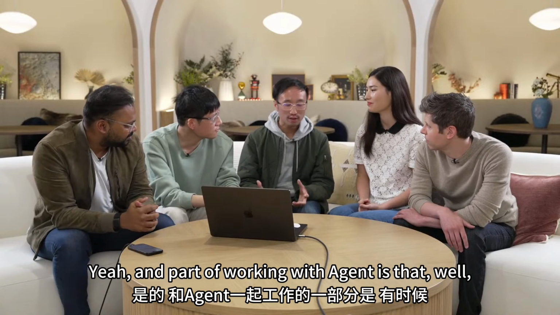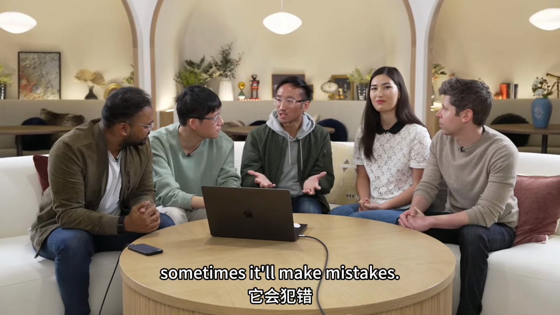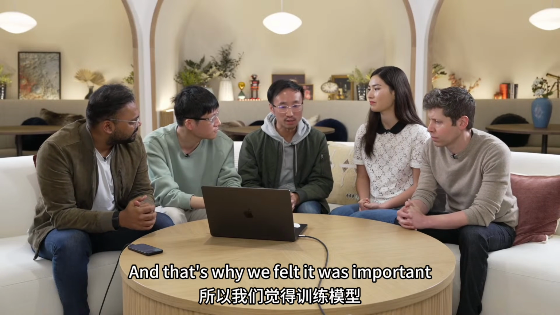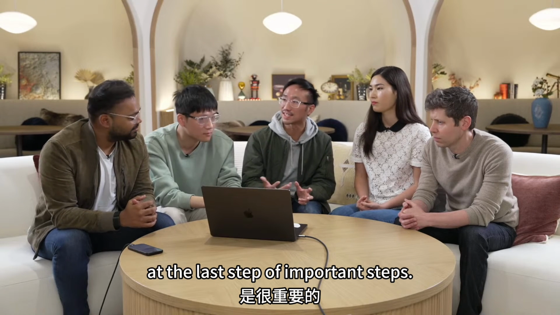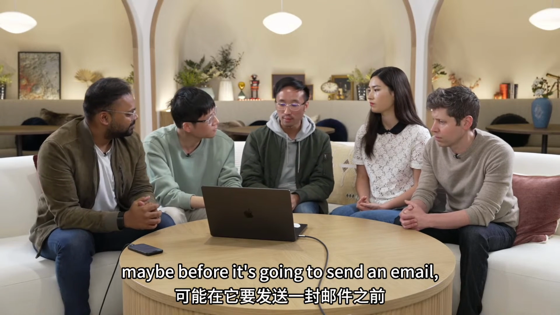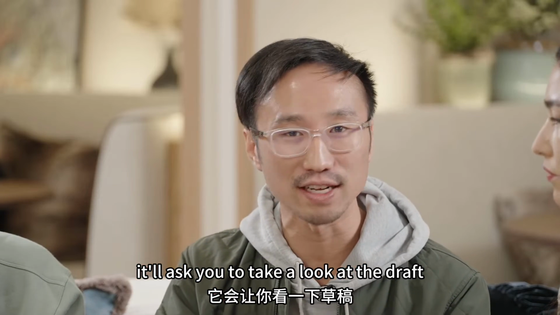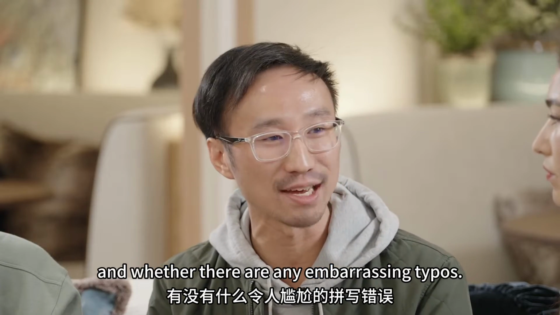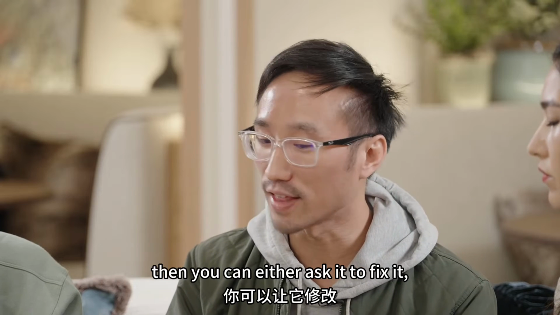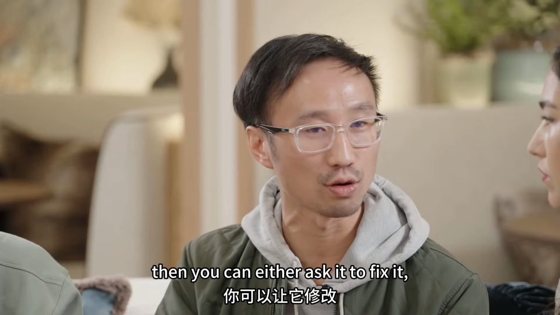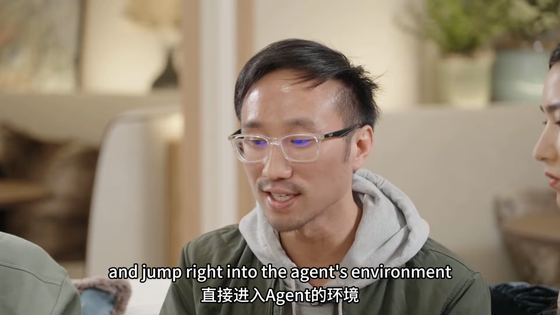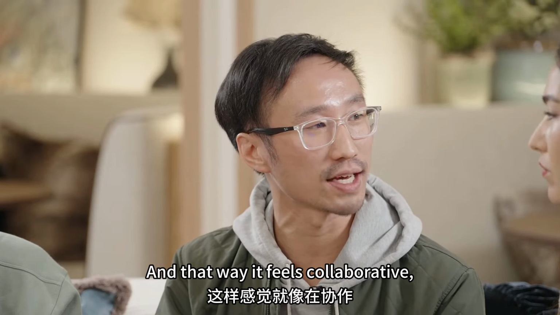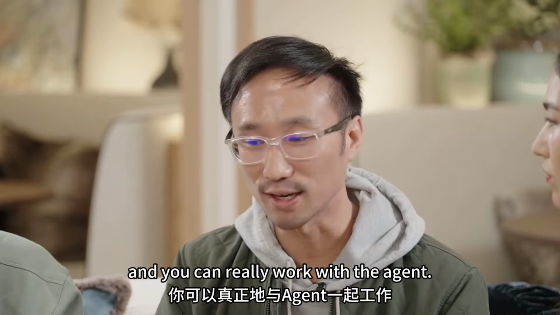Yeah, and part of working with an agent is that, well, sometimes it'll make mistakes. And that's why we felt it was important to train the model to ask you for confirmation at the last step of important steps. So for example, maybe before it's going to send the email, it'll ask you to take a look at the draft and whether it makes sense and whether there are any embarrassing typos. And if there are, then you can either ask it to fix it, or you can directly take over the browser and jump right into the agent's environment and correct it yourself. And that way, it feels collaborative and you can really work with the agent.